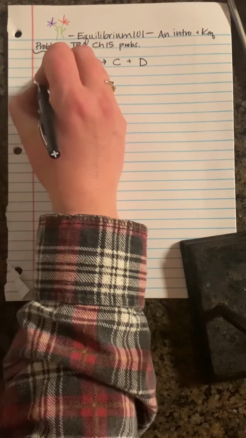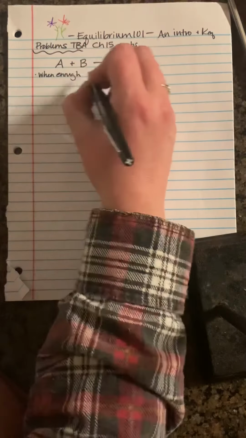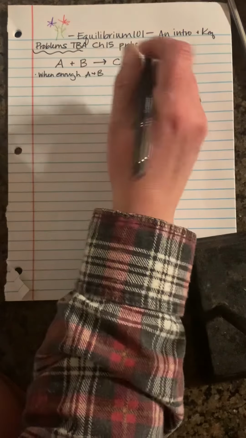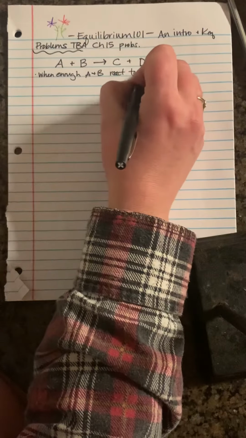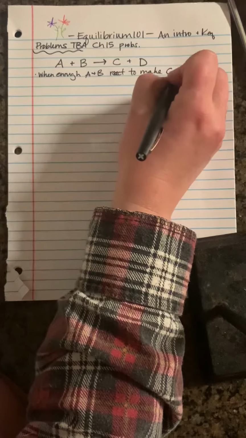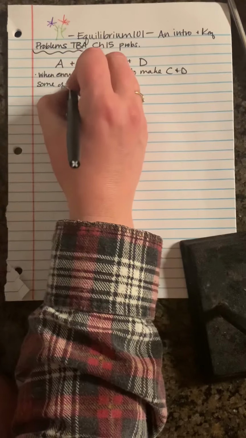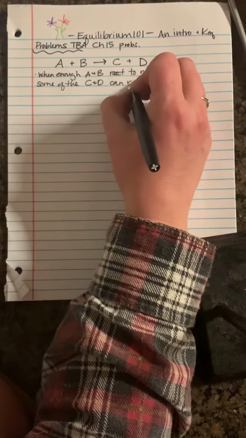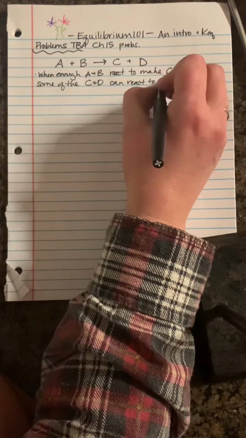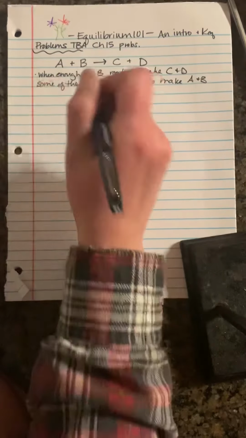we want to recognize that when enough A and B react to make C and D, some of the C and D can react to make A and B. So it would look like this.